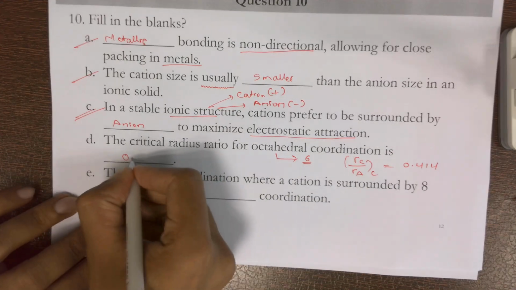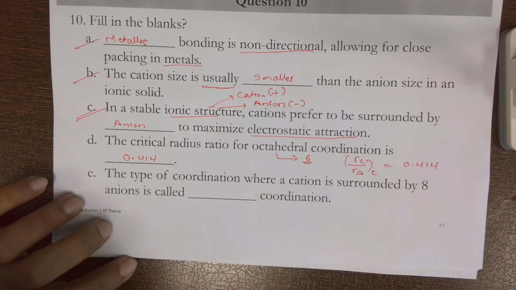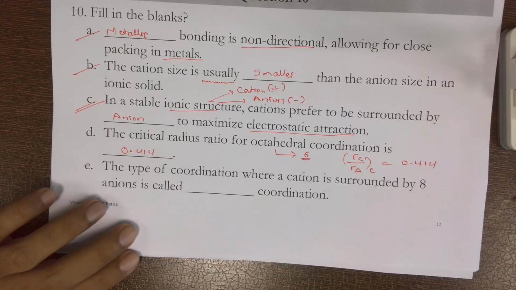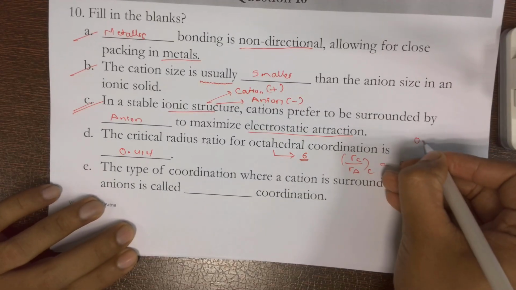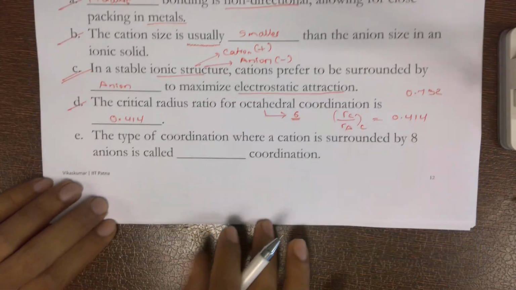Perfect. So the answer is 0.414. Instead of octahedral, if it is cubic, then it will be 0.7. Let's move to the next part.